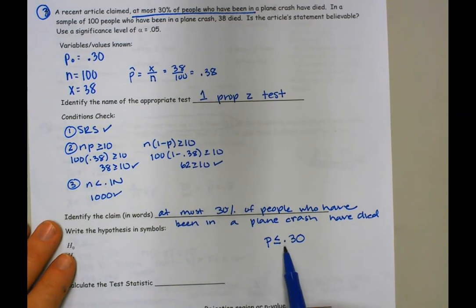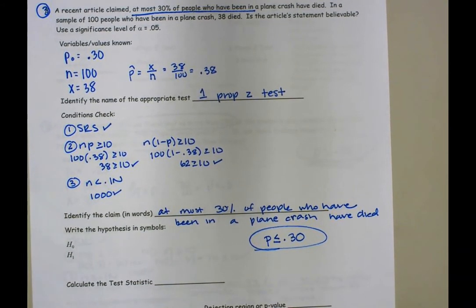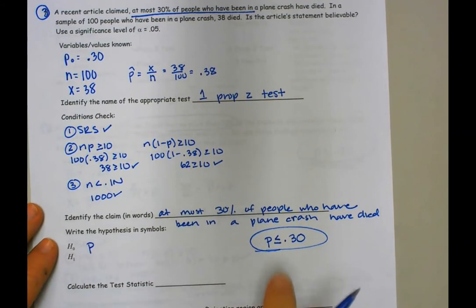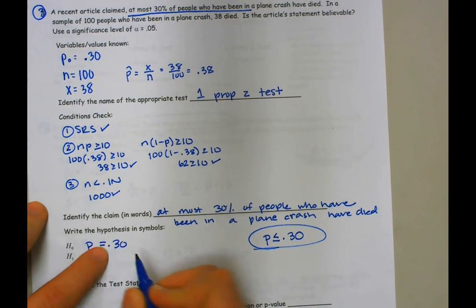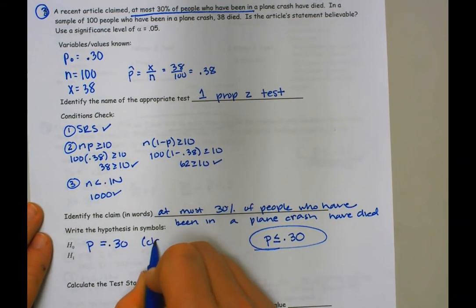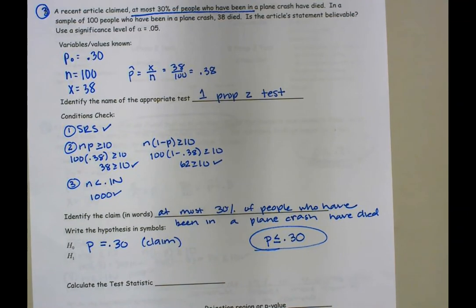So, remember, because this has an equality in it, this actually is our null hypothesis. We don't write it as an inequality, we write it as 0.30 equals 0.30, but this is our claim since it has our inequality symbol in it.